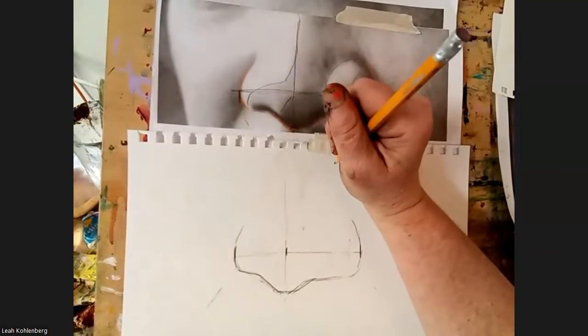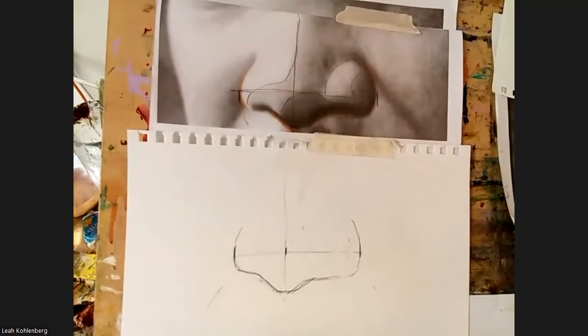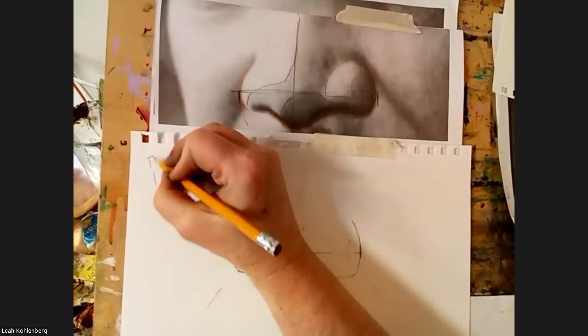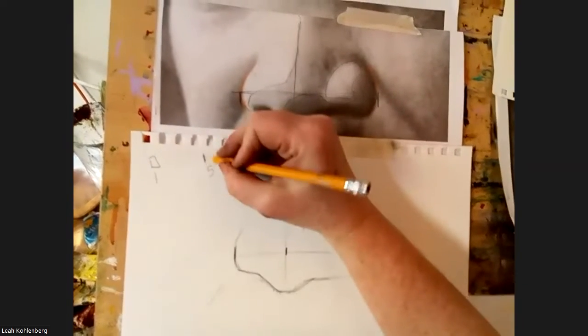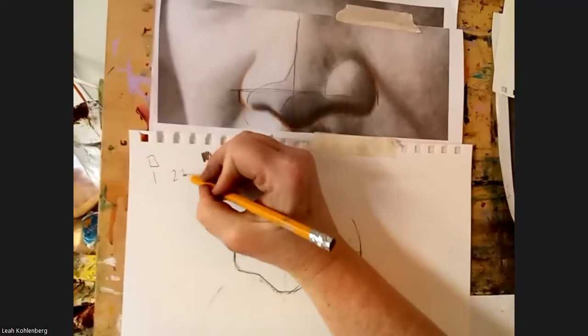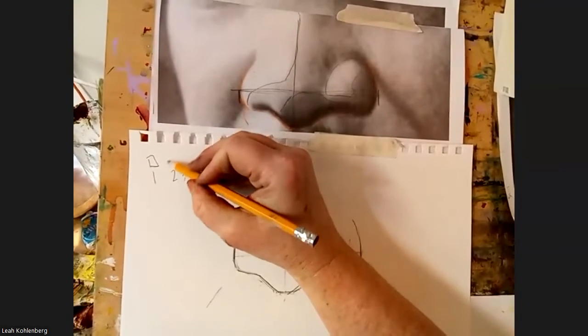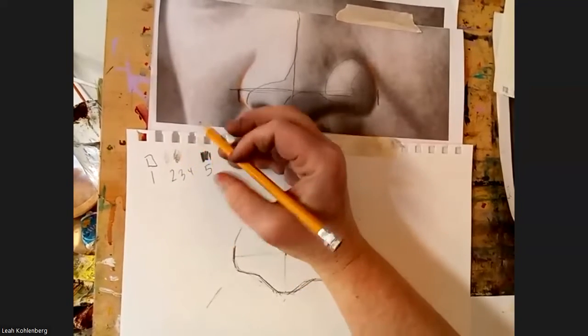Josie, when colors are light or dark, we label them like 1 to 5. So if 1 is white, really light, and 5 is super dark, 2, 3, and 4 just get gradually darker, right? Like that. Does that make sense?